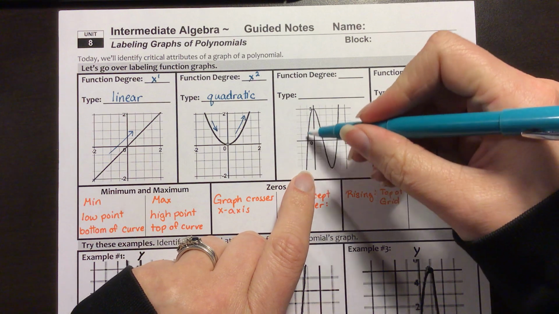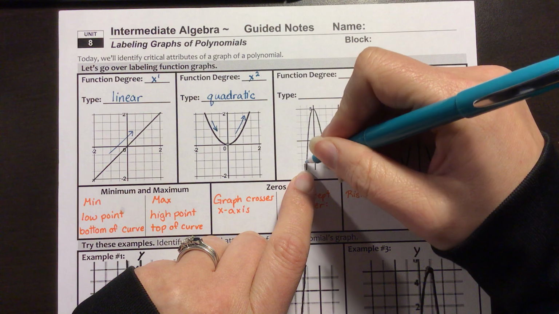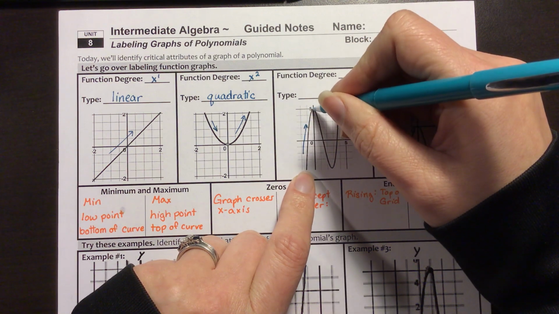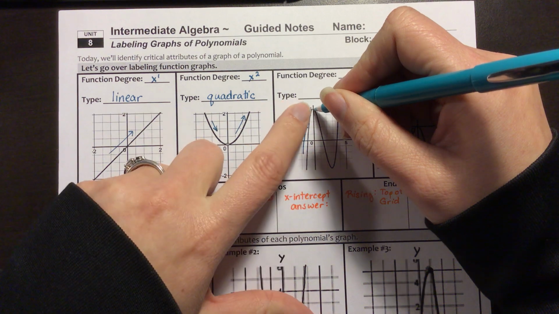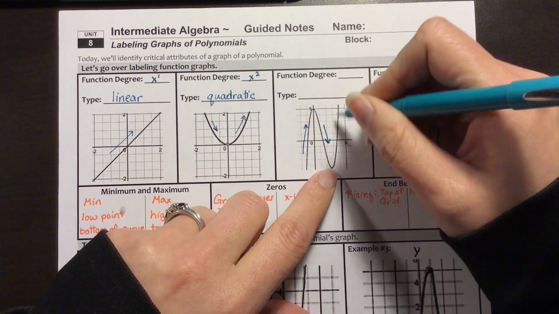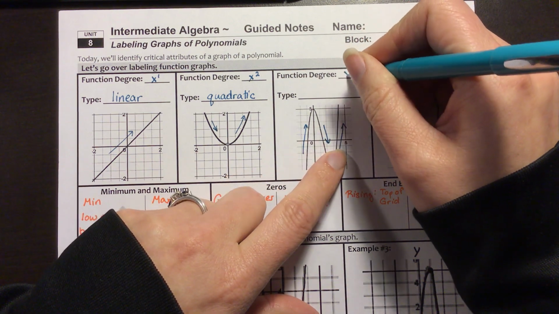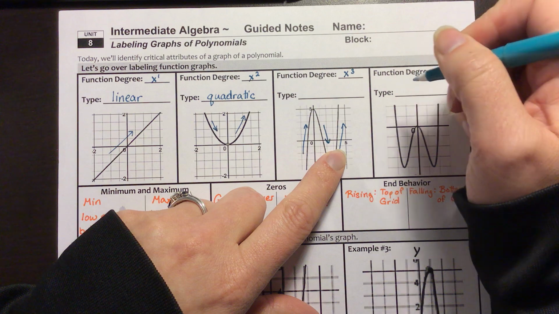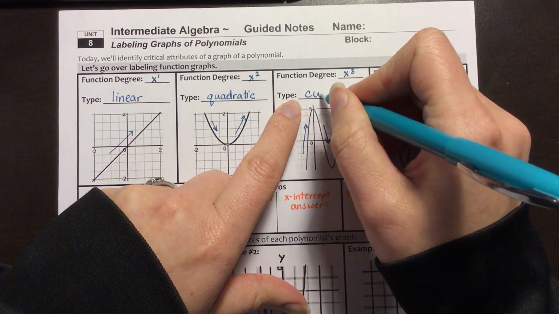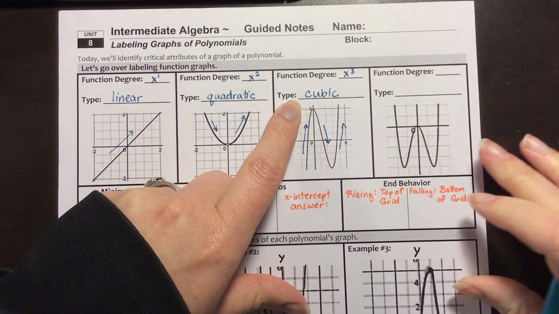Start from the left and move your way towards the right. As we move towards the right, we are moving up. Then we switch from moving up to starting to move down. And then we move from down to up. That is 1, 2, 3 directions, so it is a third degree polynomial of some sort. So x to the third power, we call that a cubic function. We would say x cubed, so it's cubic.